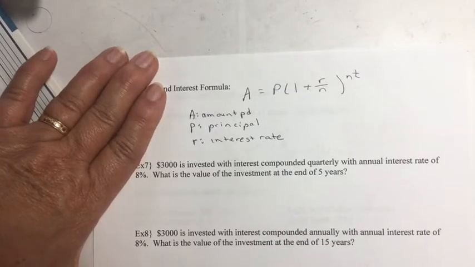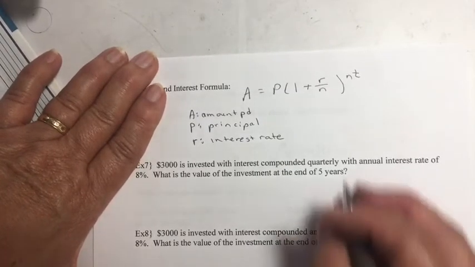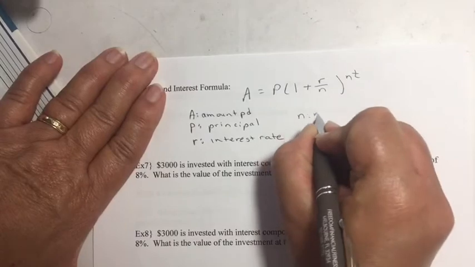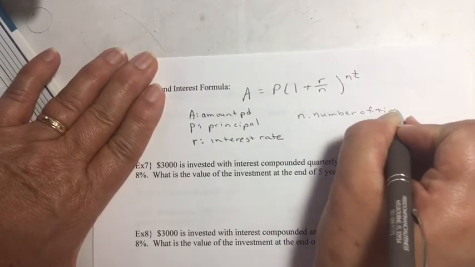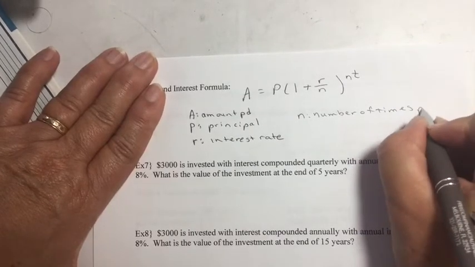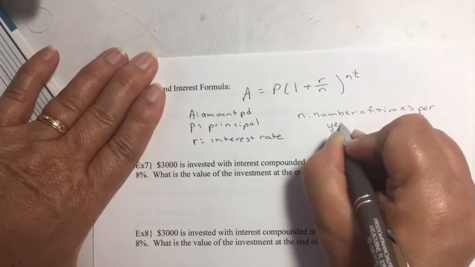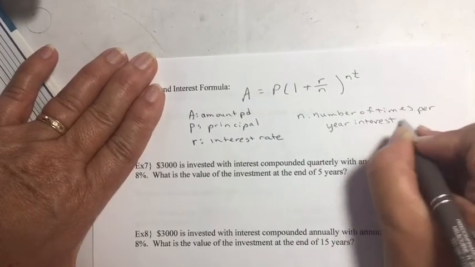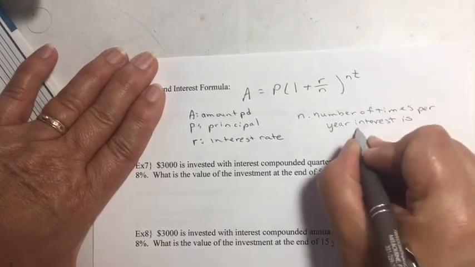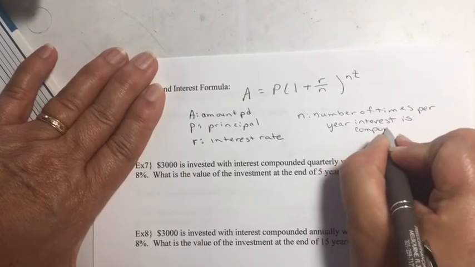N is the number of times per year the interest is compounded. Kind of like paid out.